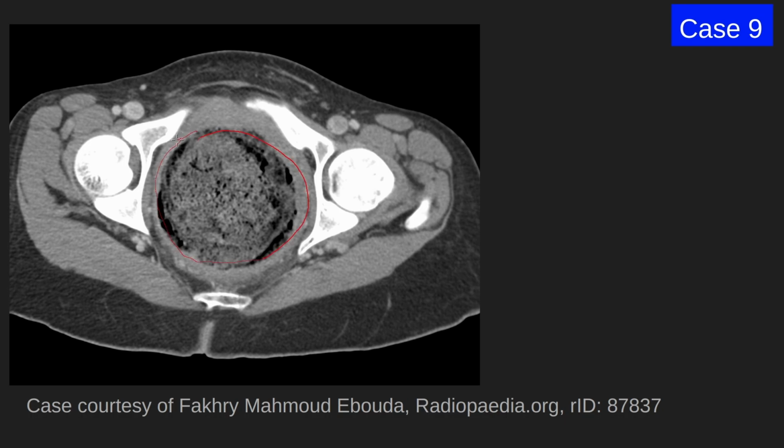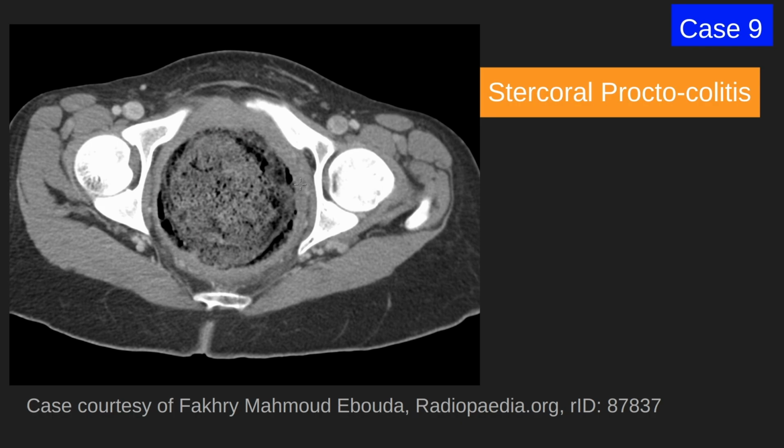This is the rectum, and there's diffuse wall thickening of the rectum as well. These findings, put together with the history of constipation, represent stercoral proctocolitis. As you can see, the stool contains multiple foci of fat, hence stercoral, and there is proctocolitis because there's diffuse edematous inflammatory thickening of the rectum.